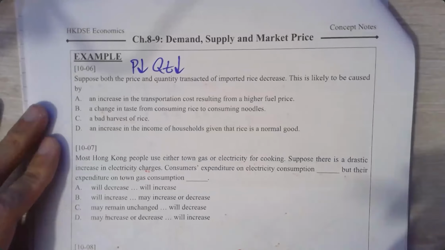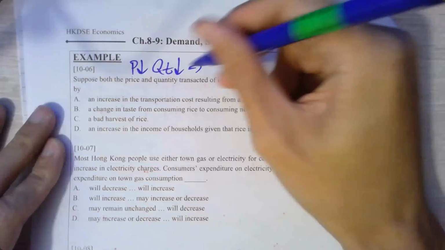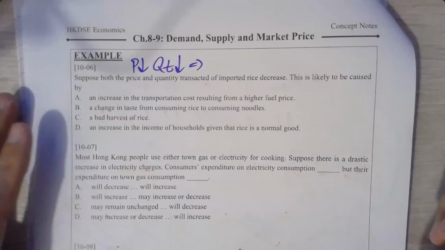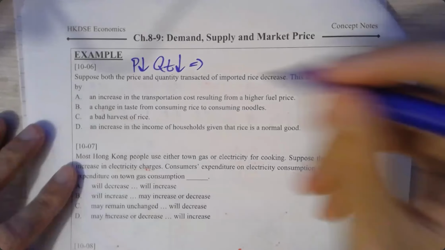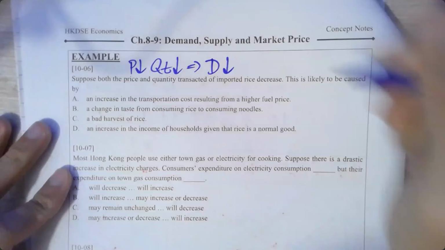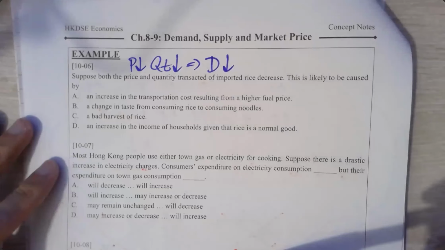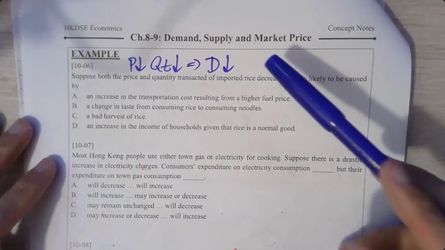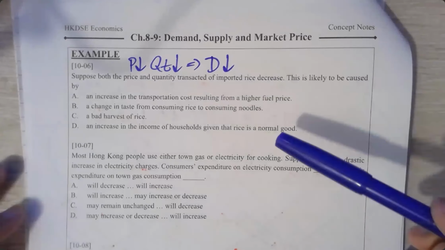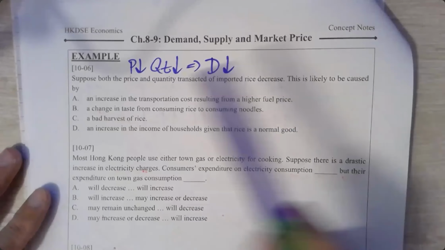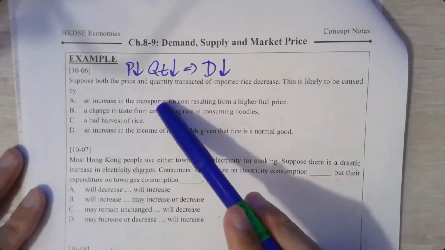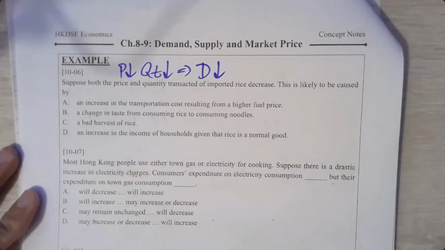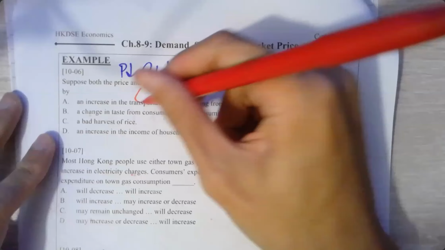Now, if you look at the table, the only possible scenario would be when demand for imported rice decreases. When the demand for imported rice falls, that's it. So this is likely to be caused by, let's see, an increase in transportation cost. Remember? Cost has something to do with supply, not demand.